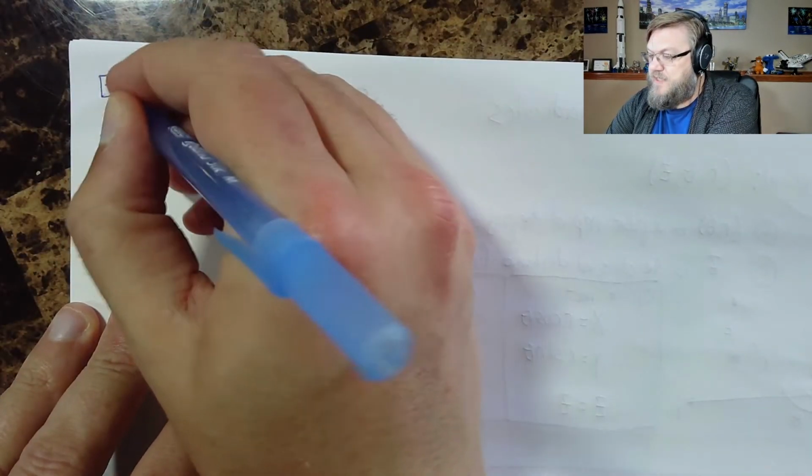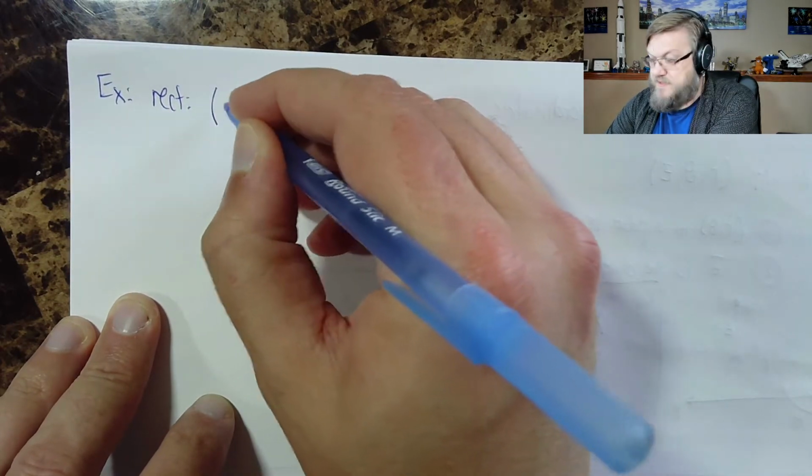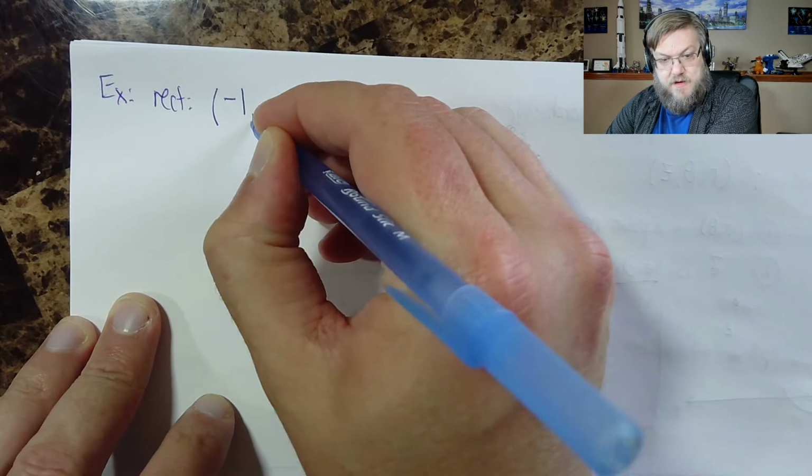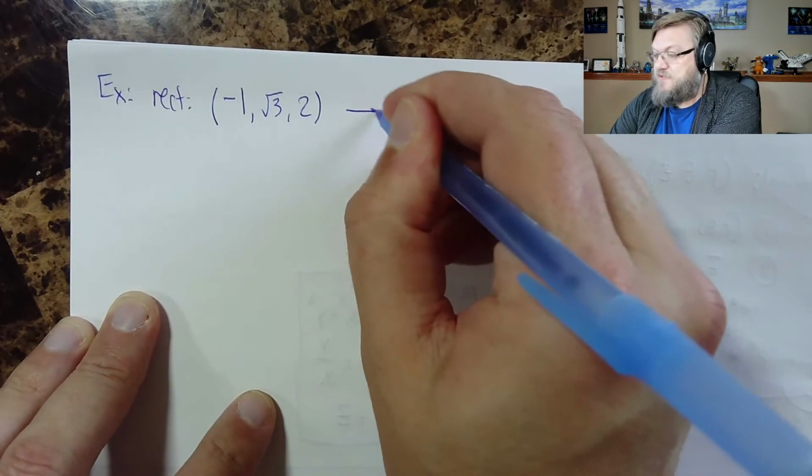So now let's say that we have rectangular coordinates at (-1, √3, 2), and I want to convert that to cylindrical.